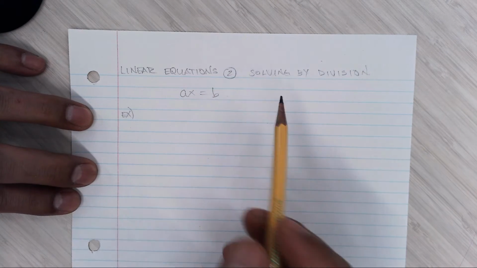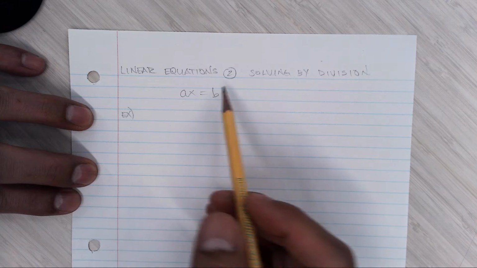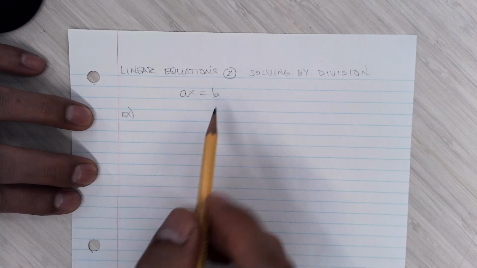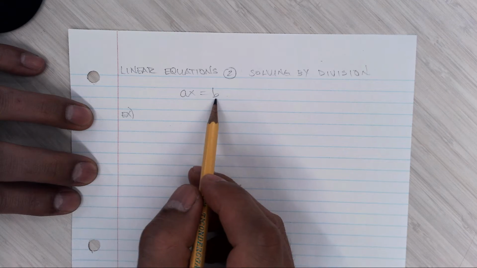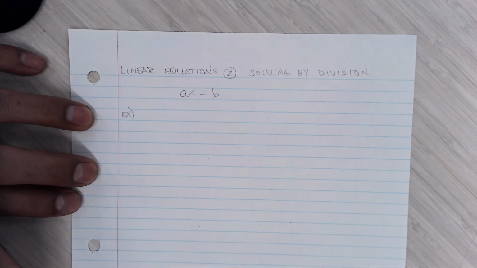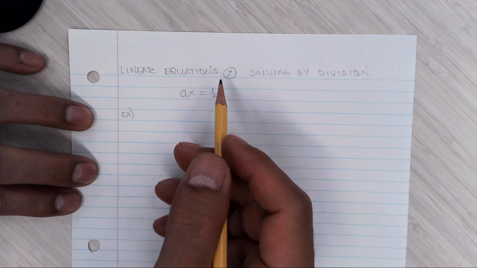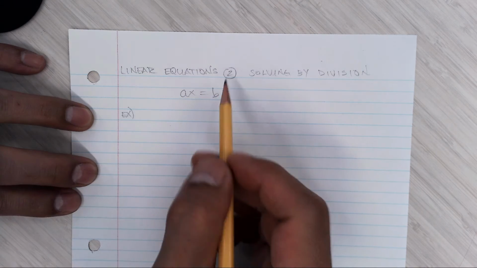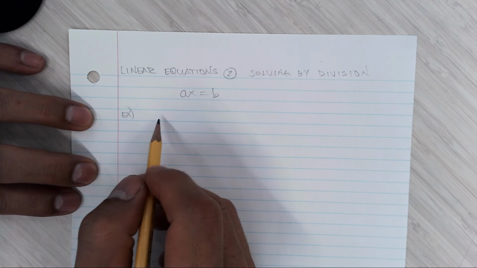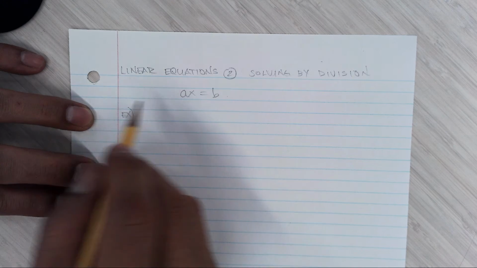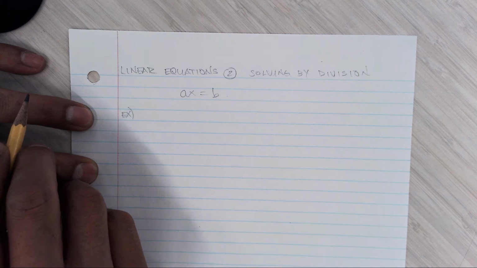This has form ax equals b, solving by division. In other words, something times a number is equal to another number. So how do you solve equations like this? This is again just another one-step equation. I think this was done in grade 7 and 8, so this will probably be just a little reminder. Let's start with an easy example here.